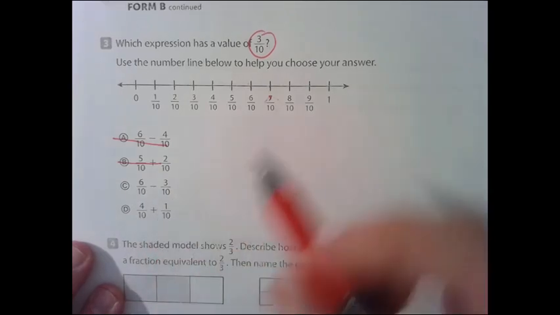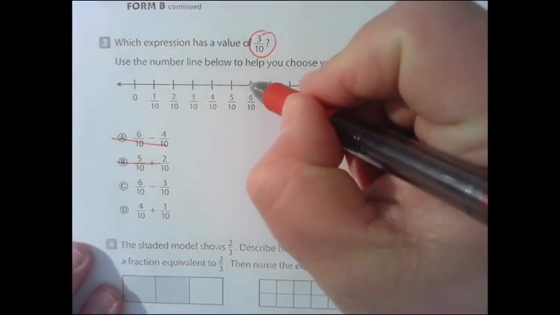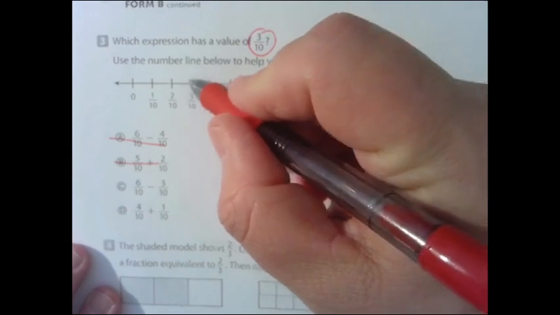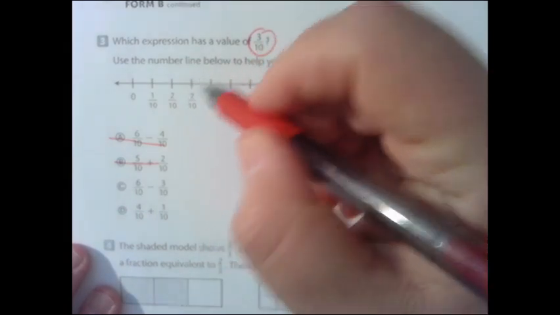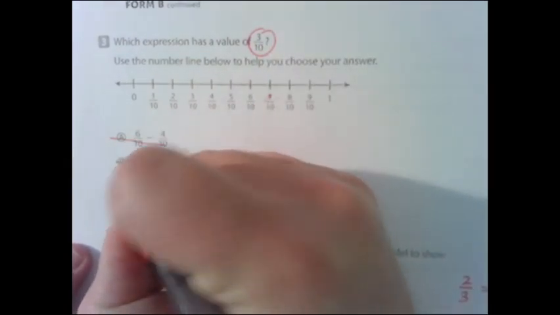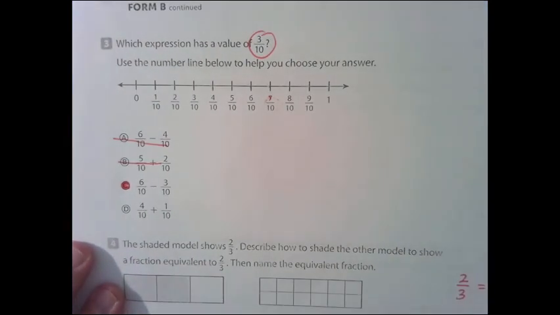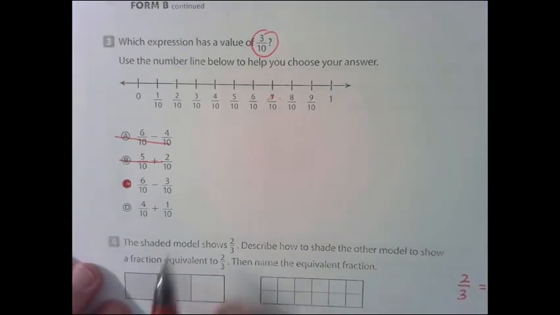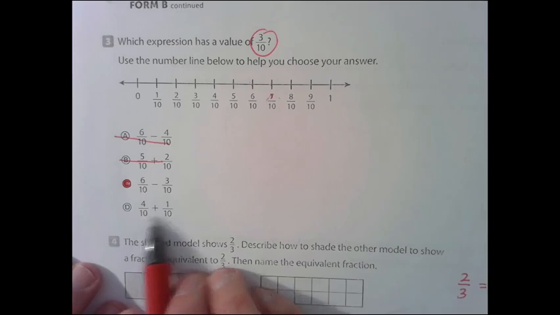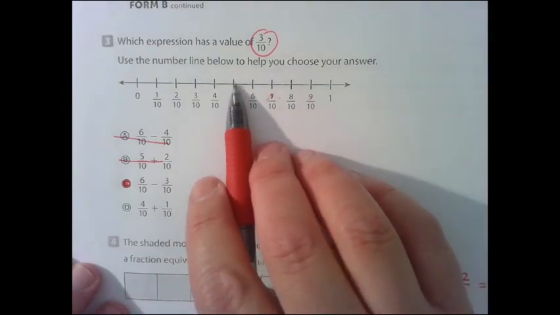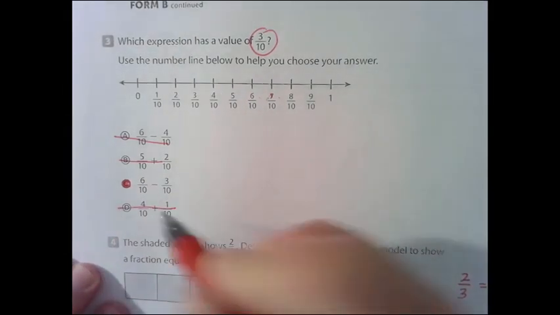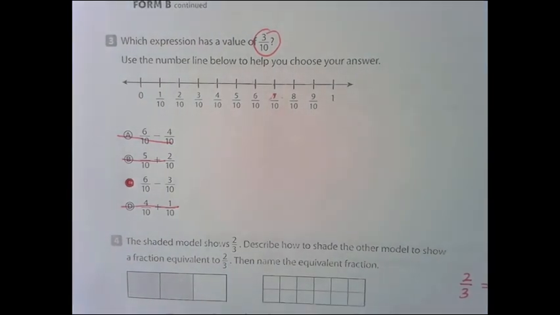C is 6/10 take away 3/10, so again 6/10 minus 3/10, so 1, 2, 3. Oh, there we go. We land on 3/10. So C is our answer. And if you want to just double check D, we can do that. 4/10 plus one more tenth is 5/10. So that is also not an option.